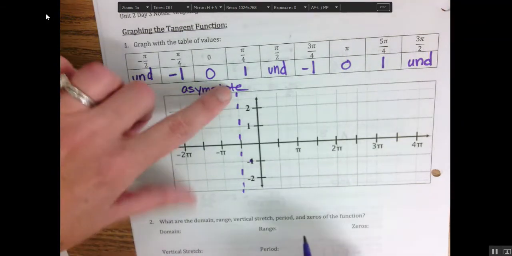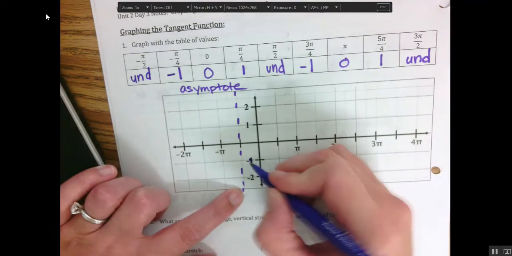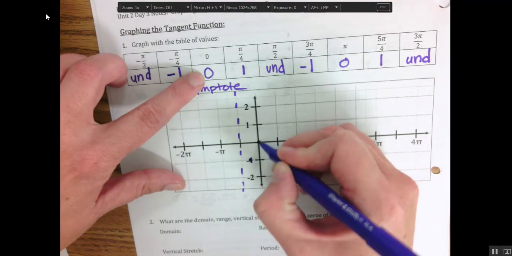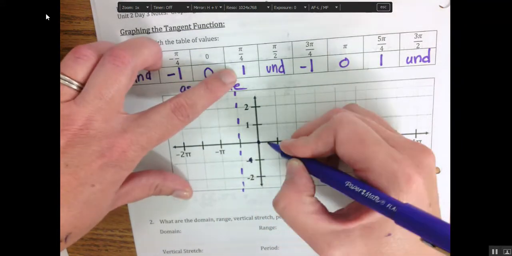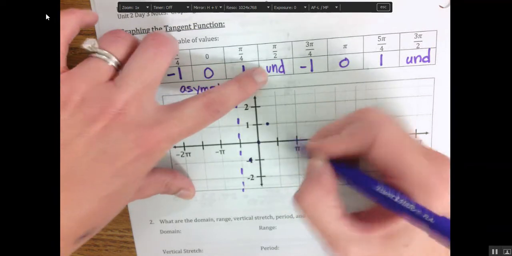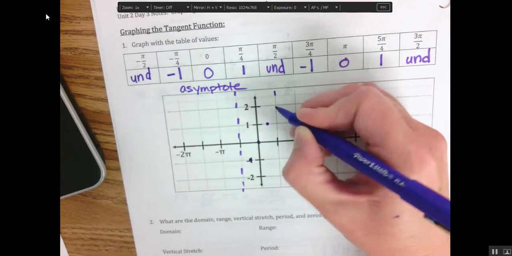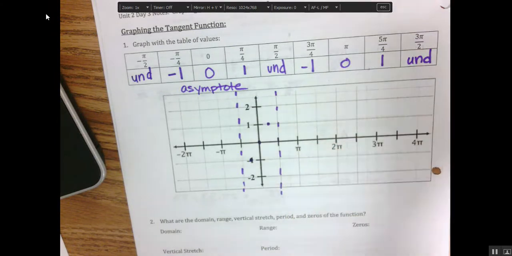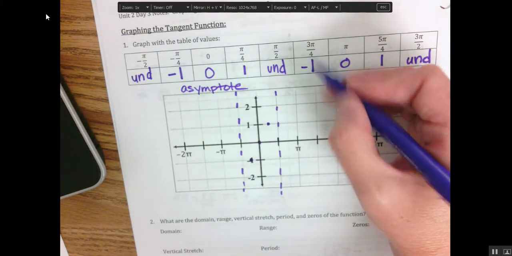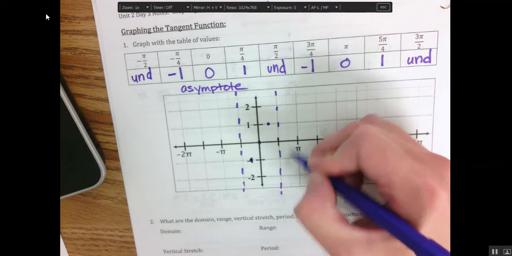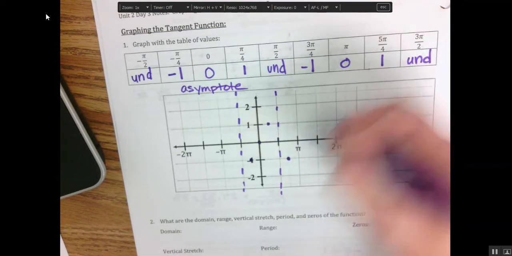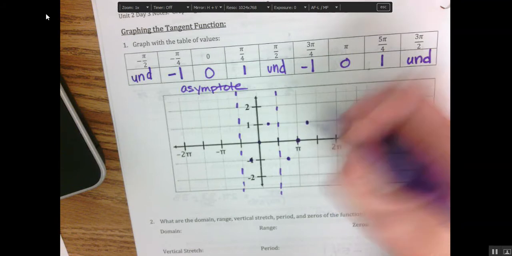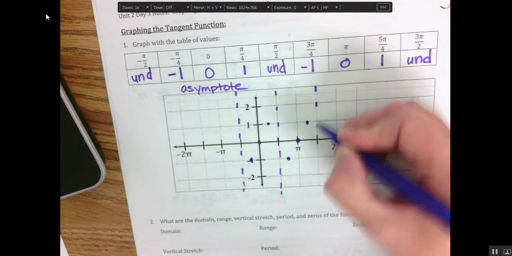All right, so we graphed undefined at -π/2. We graphed -π/4, -1, 0, 0, π/4, 1. π/2 is undefined again. Do not connect the dots yet. I'm going to show you the way it looks. Okay, then positive 3π/4 is at -1. Pi is at 0. And 5π/4 is at +1, and then we're undefined again.